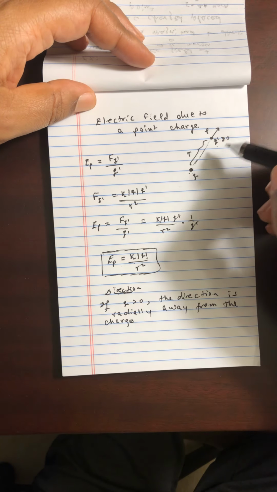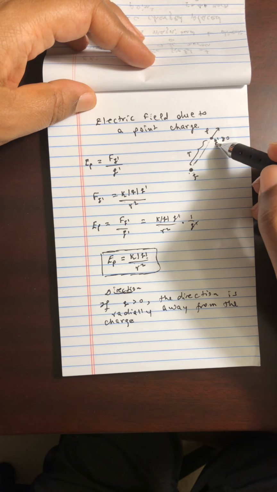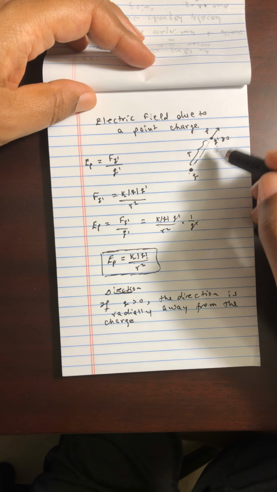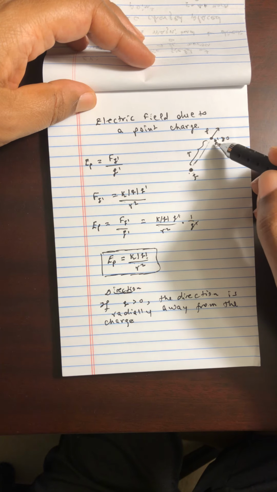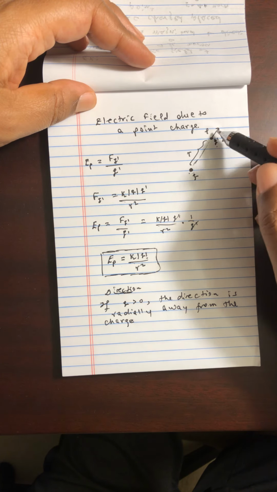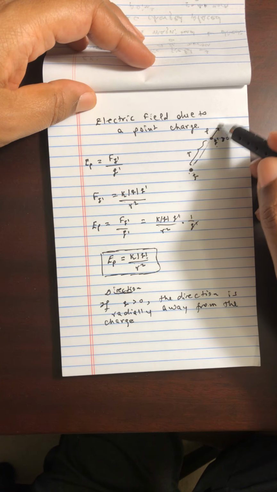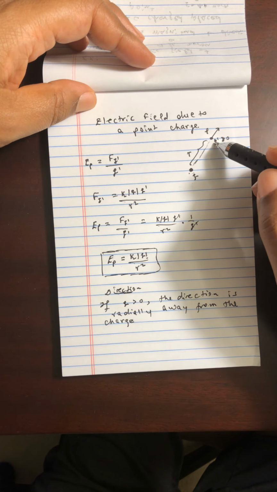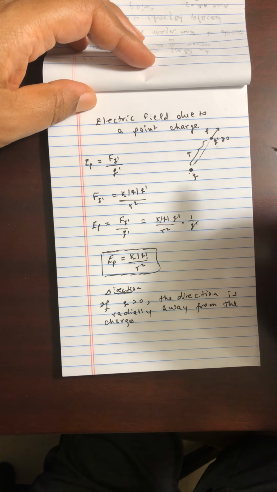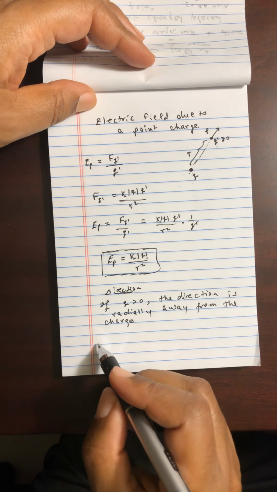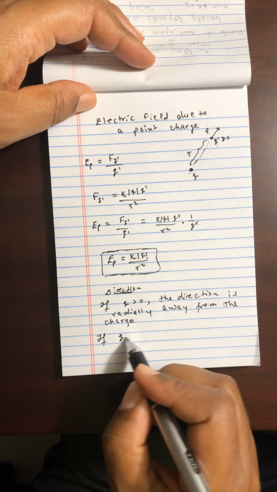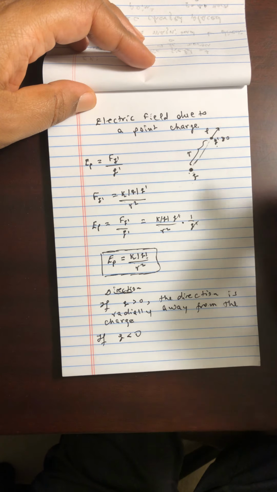You see, our test charge is positive. If this charge is positive, then the electric field and the force have the same direction. But if both of them are positive, the force is repulsion. The direction of the force is radially away. Therefore, the direction of the electric field is also going to be radially away. Okay? How about if Q is less than 0? Let's see what happens when the charge is negative.